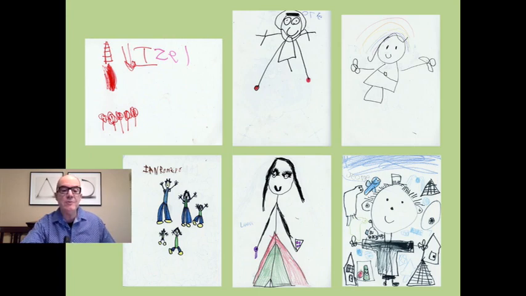Now here's the thing. These pictures are all drawn by first graders in the same classroom. The teacher prompted them to start drawing by talking about people who were important in her life. She then asked the children to think about people who were important in their own lives. And then finally, she invited the kids to start drawing pictures of those people. Now, you can see the vast difference in the way the figure has been rendered in these drawings, the amount of detail and so on.